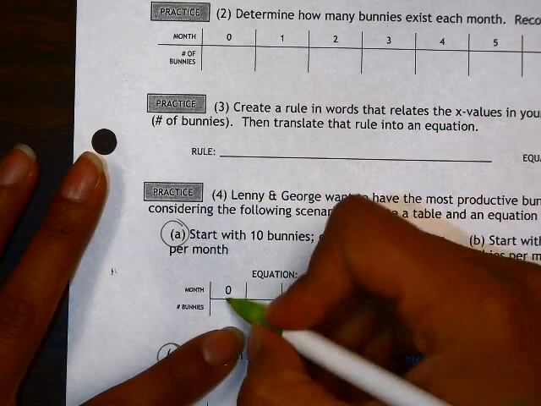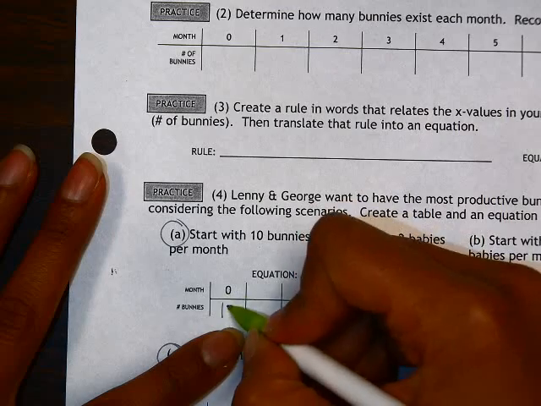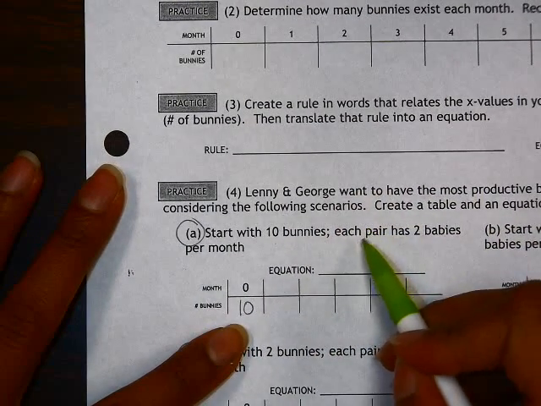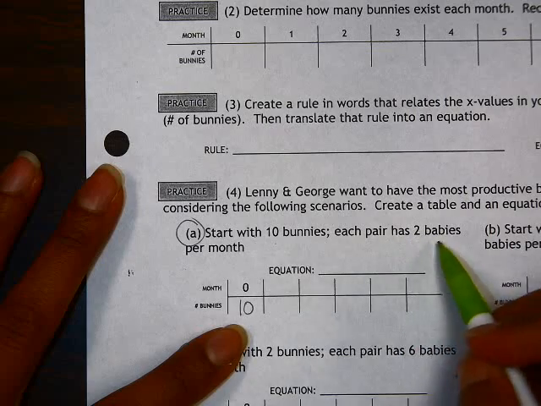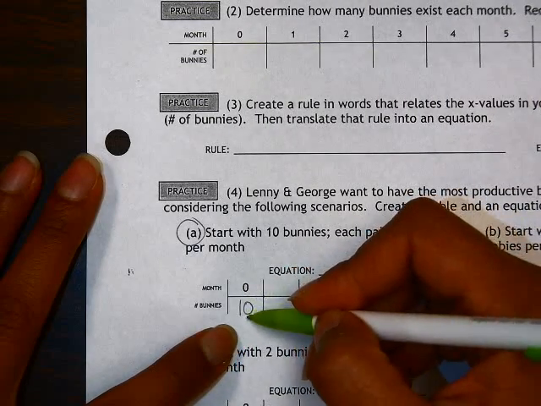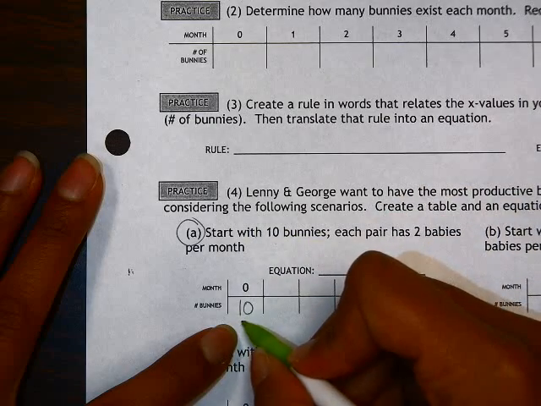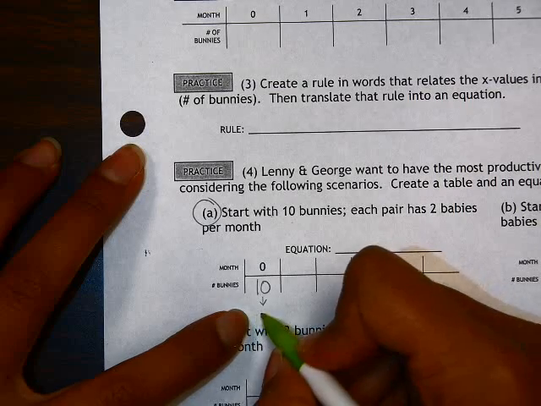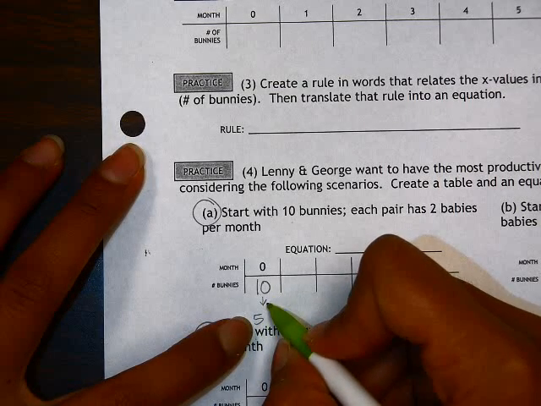The starting quantity is always going to go under term 0, or month 0 in this case. Each pair will have 2 babies per month. So when you look at the starting value of 10, if there are 10 bunnies, that means there are actually 5 pairs of bunnies.